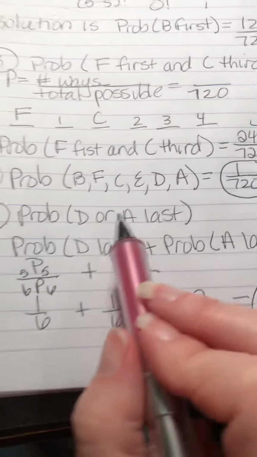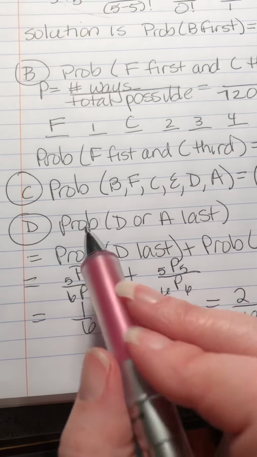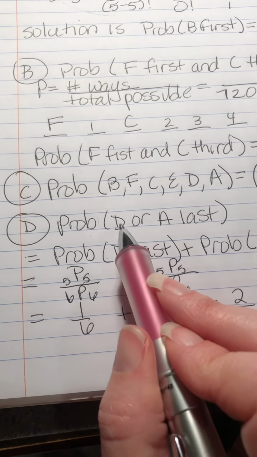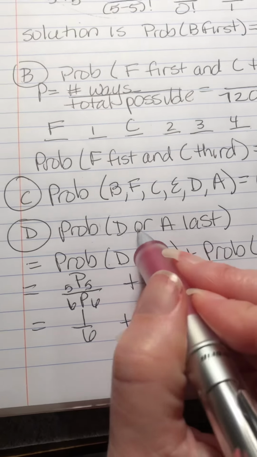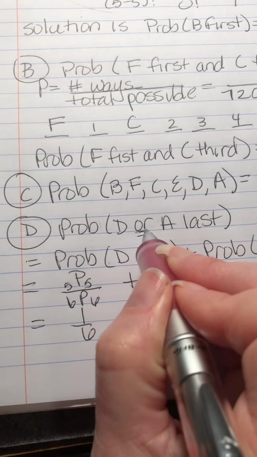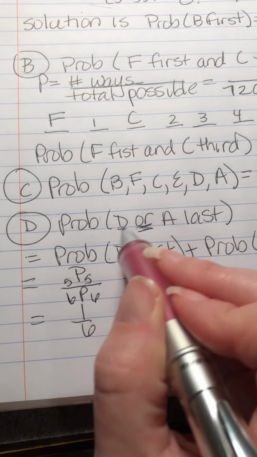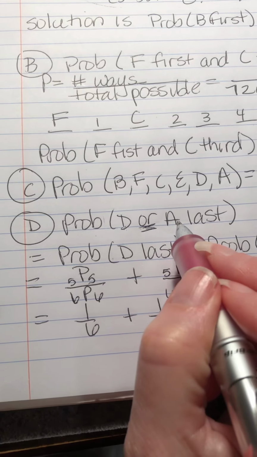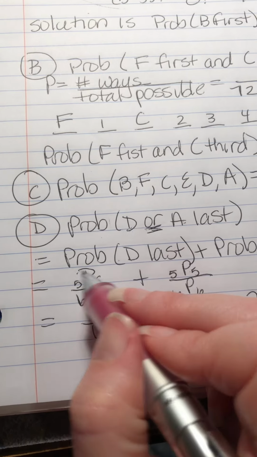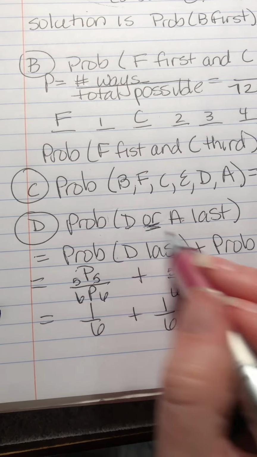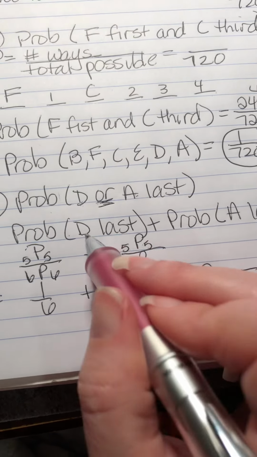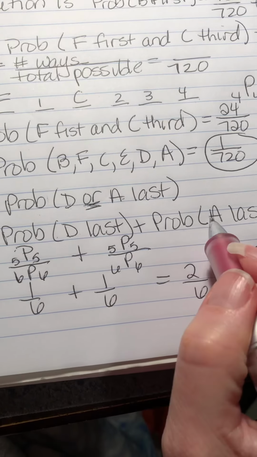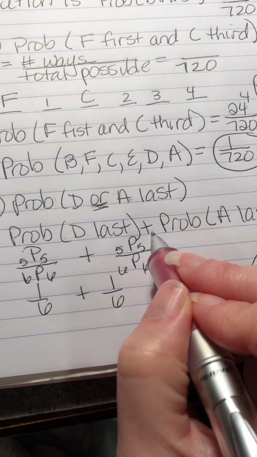And finally, part D is the probability that we select either comic D or A last. Well, this or means that we actually have to split up this into 2 different probabilities. The probability that D is last, or the probability that A is last. And then all we have to do is calculate these 2 separately and then add them together.